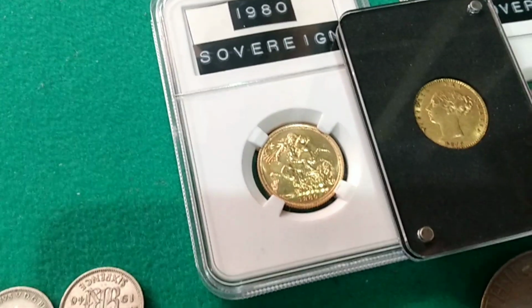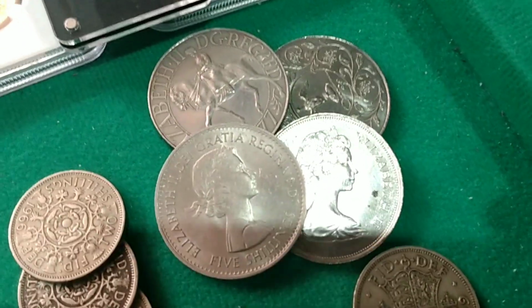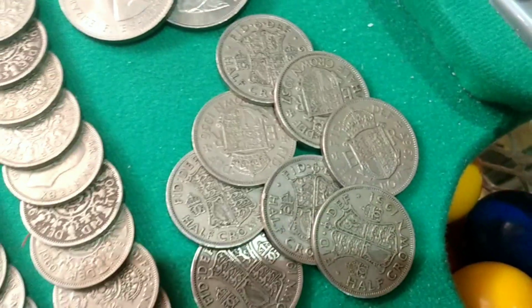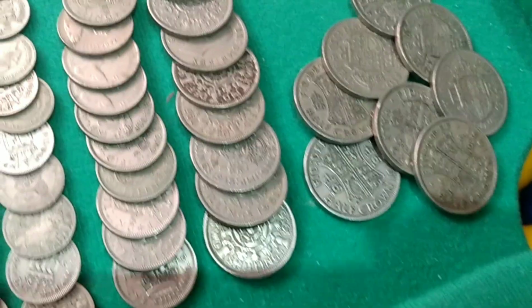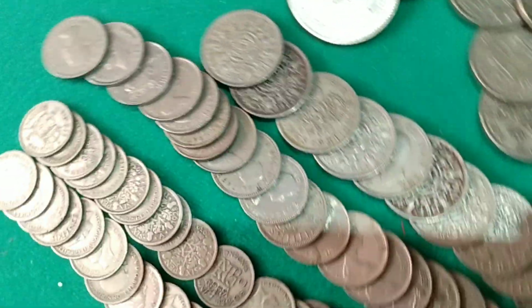So, a gold sovereign is worth 2 gold half sovereigns. That is then worth 4 crowns, which is 8 half crowns, as we see here. That is then 10 florins, which is then 20 shilling coins. As we know, there is 20 shillings to the pound.